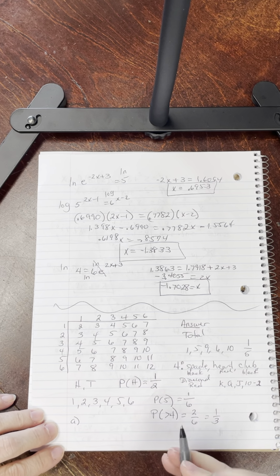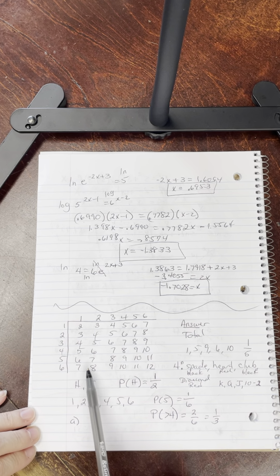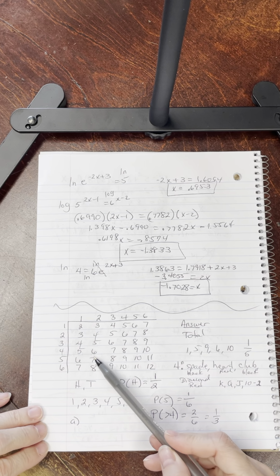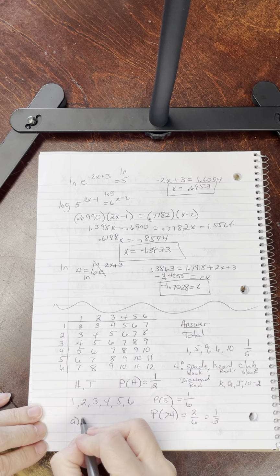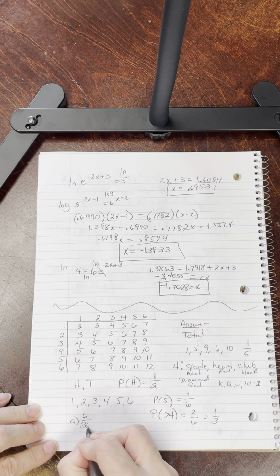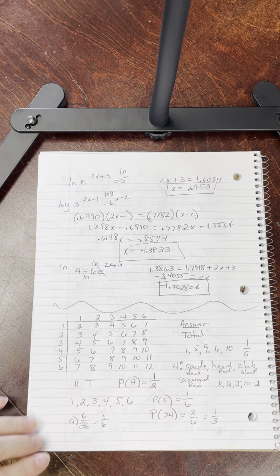So for A, it said a 7. How many results of 7 are there? And it's nice that they're catty corner. So 1, 2, 3, 4, 5, 6 results out of, and 6 by 6, there are 36 results here, and that's going to reduce down to 1/6.